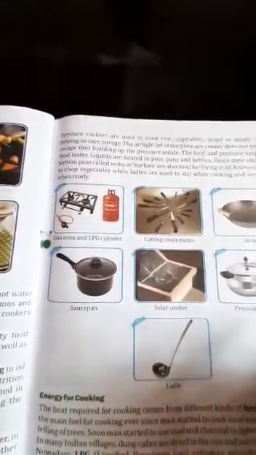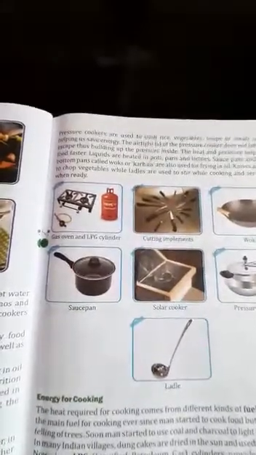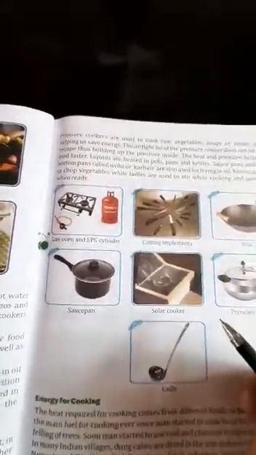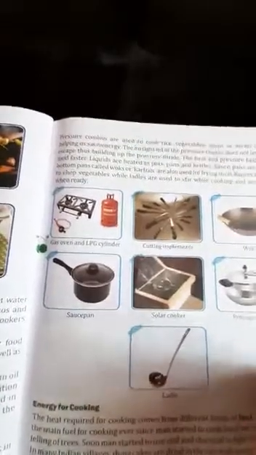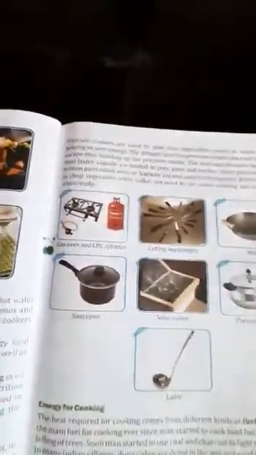So in a pressure cooker, we cook food quickly. Okay. The heat and pressure help cook the food faster.